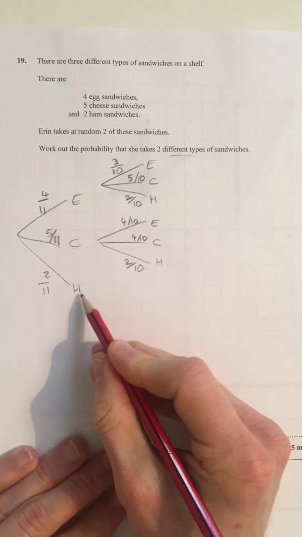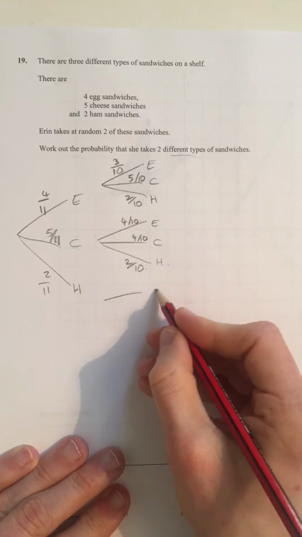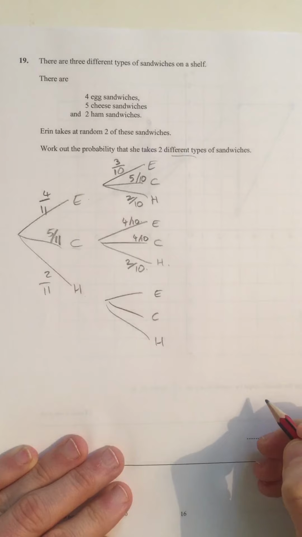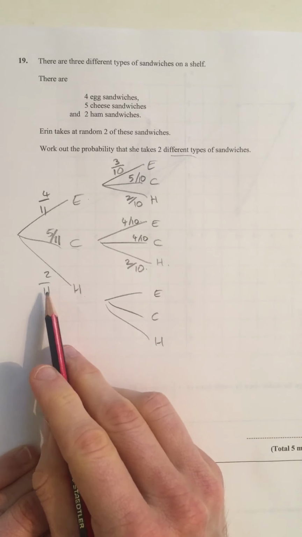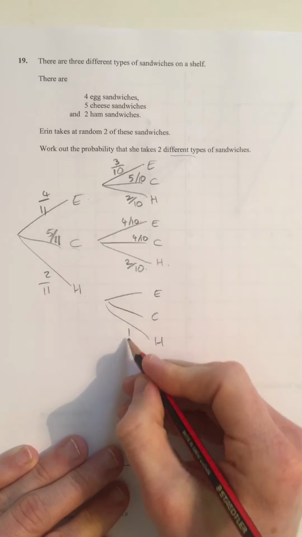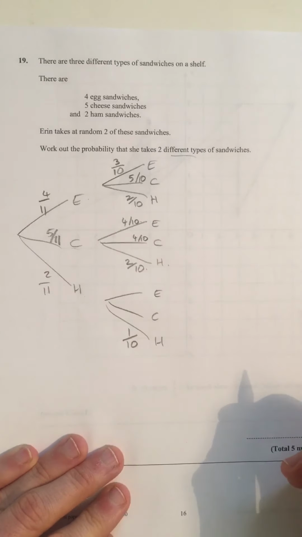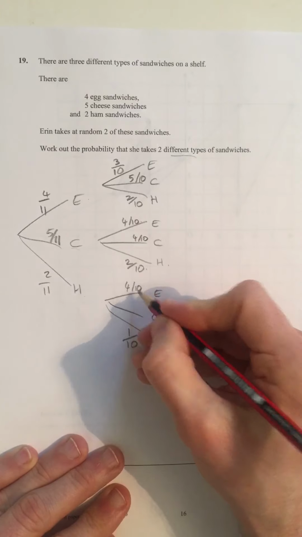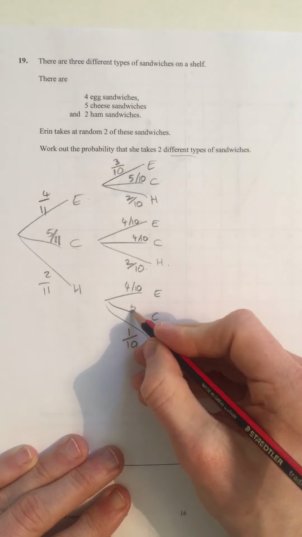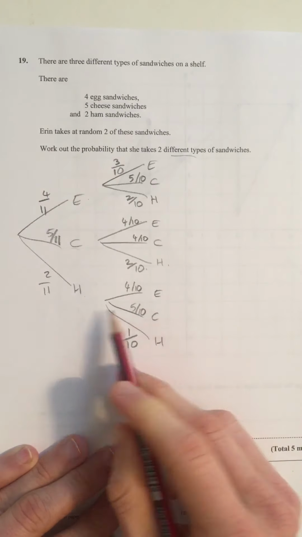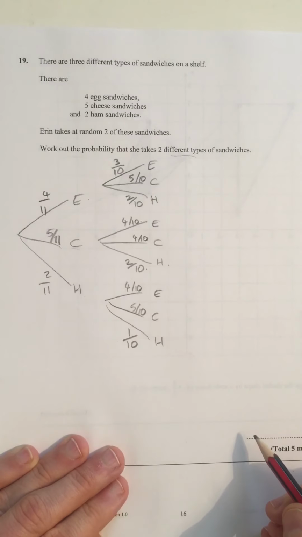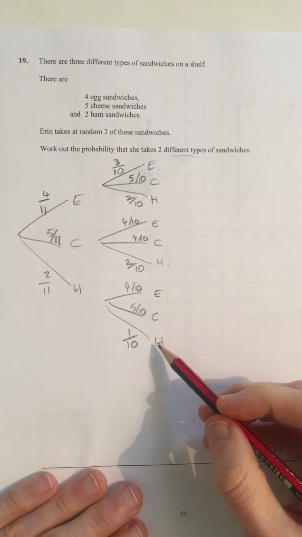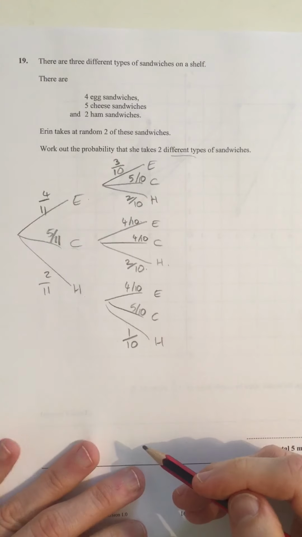And then finally, if she took a ham the first time, then she could take an egg, a cheese, or a ham the second time. If she took a ham one out the first time, then there'd only be 1 ham left. So 1 out of 10 ham sandwiches left. There'd still be 4 egg sandwiches because she's not touched those. And there'd still be 5 cheese sandwiches because she's not touched those if she took a ham out the first time. And there we go. Again, add those up, make sure it adds up to 10 out of 10.